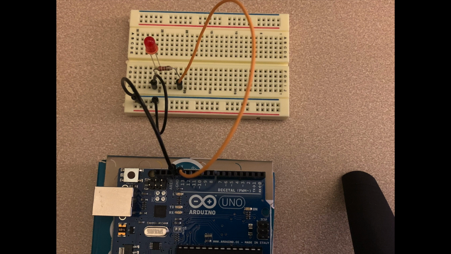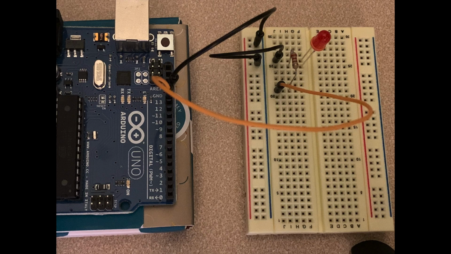Here, you can see I've run a black wire from ground on the Arduino to the ground rail on the breadboard. Then I ran another black wire from the ground rail on the breadboard to the row with the negative lead from the red LED. In the row with the positive lead of the LED, I added a 220 ohm resistor with the other end of the resistor connected to digital pin 13 on the Arduino using the orange wire.